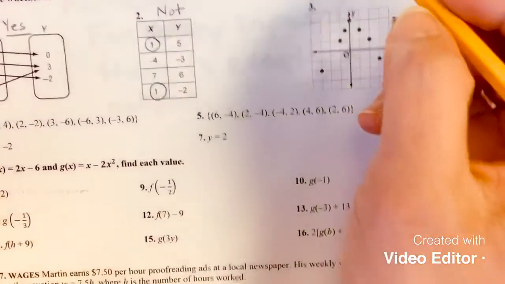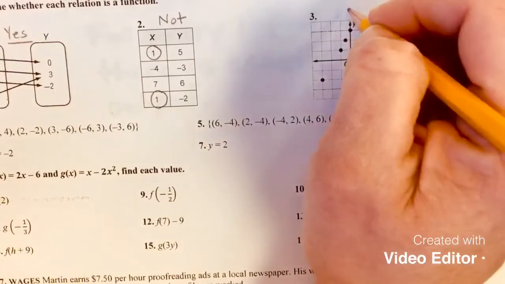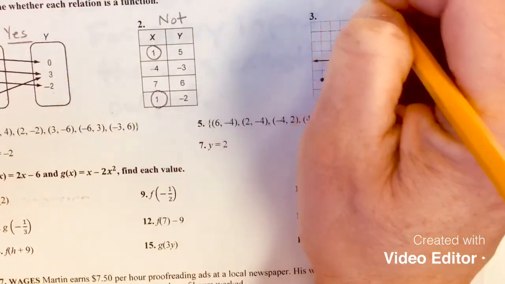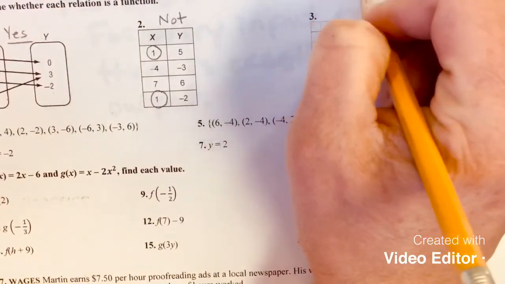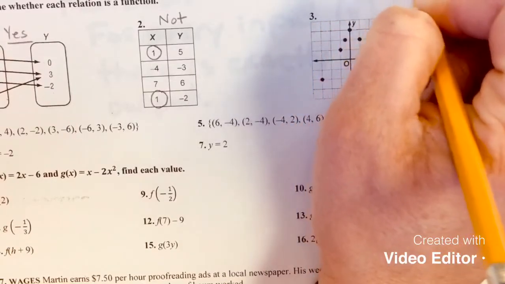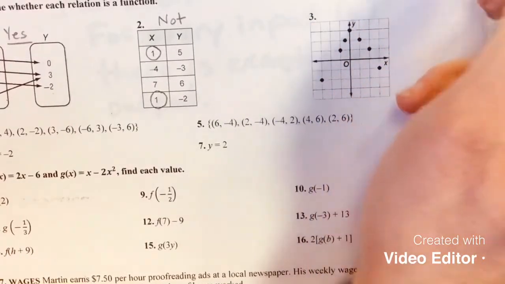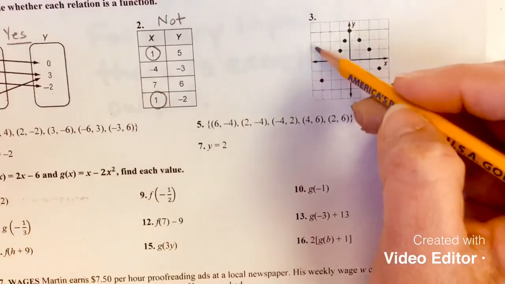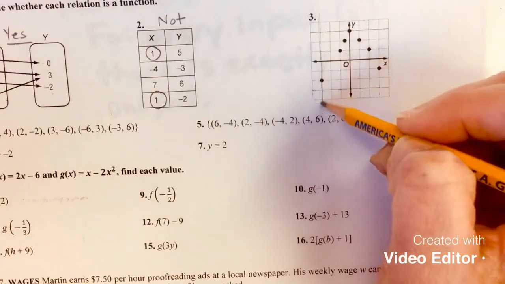And now we have what we had discussed before, the VLT. VLT stands for vertical line test. That means, does my vertical line cross more than one point?